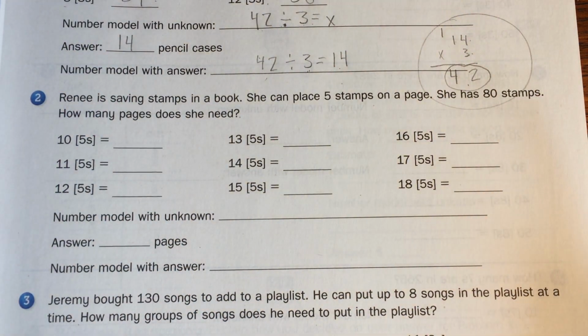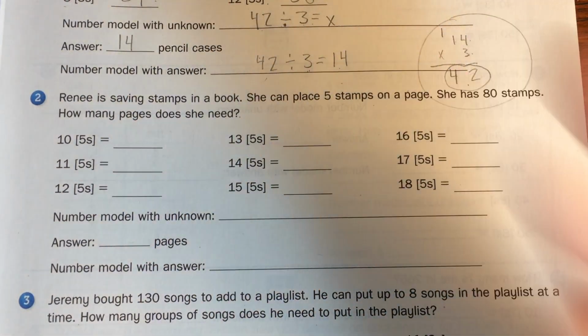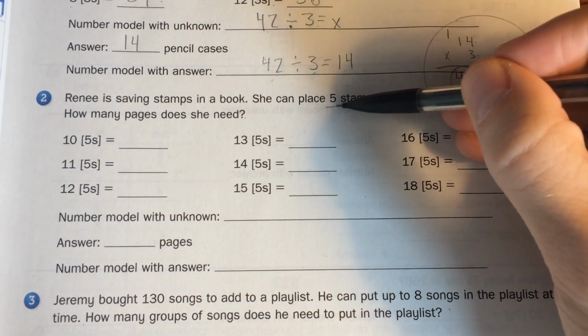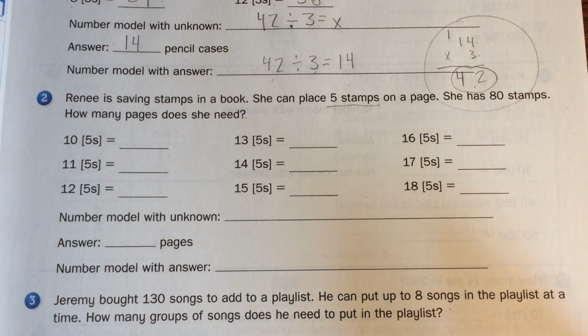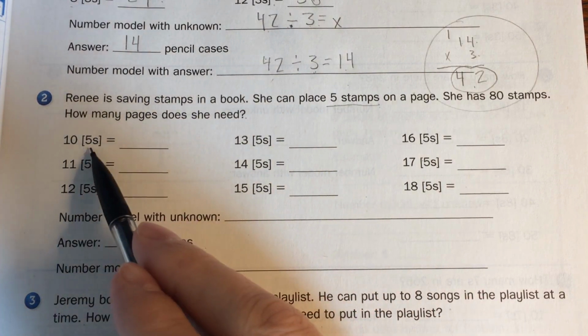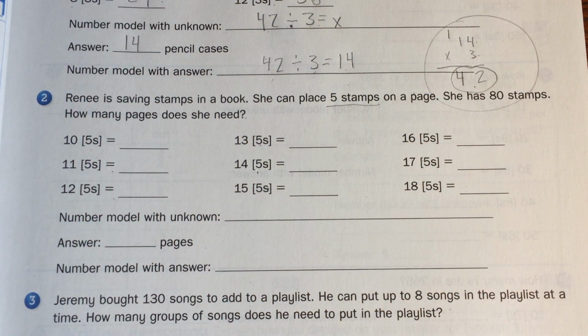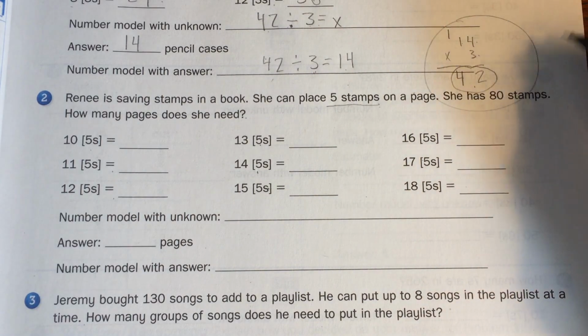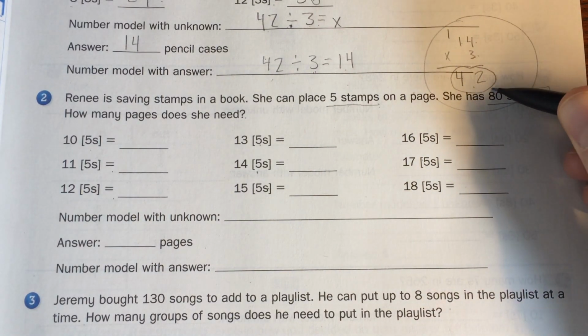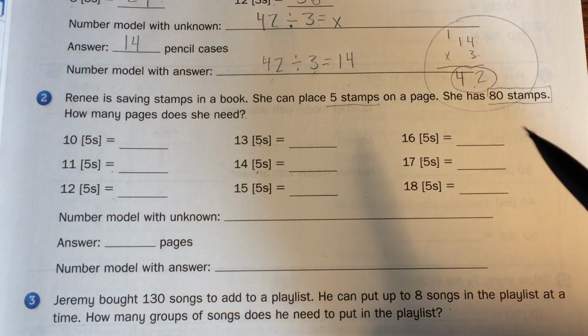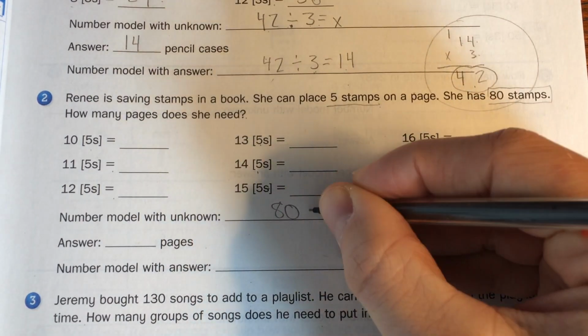Some of you might be able to do this right away. 5, 10, 15, 20, 25, 30, 35, all the way up to 80 to find out how many times you can fit 5 into 80. That is an acceptable strategy. However, I would also still like you to fill out the multiples so you can get a feel for how we can find an answer using multiples. Okay, so again, we're looking at 80 stamps here, and you can only fit 5 on a page. So to find out how many pages, you're going to have to take that 80 and divide it by 5.